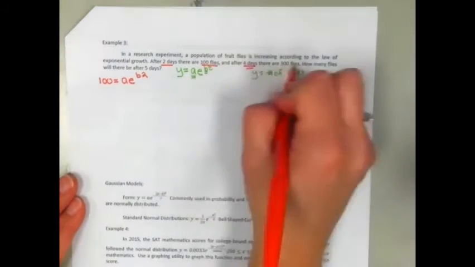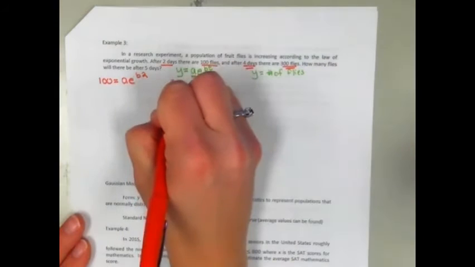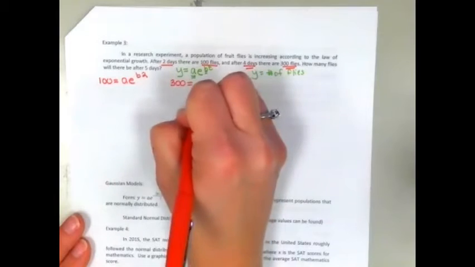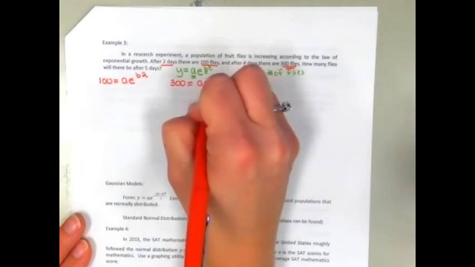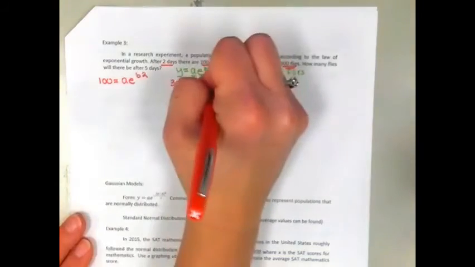Could we do the same thing with the next one? If I have in 4 days, there are 300 flies. Could I solve for that? Could I write an equation that way? Yeah. So 300 would equal what? A times e to the B times 4. Okay.